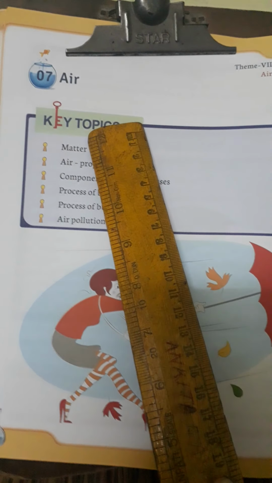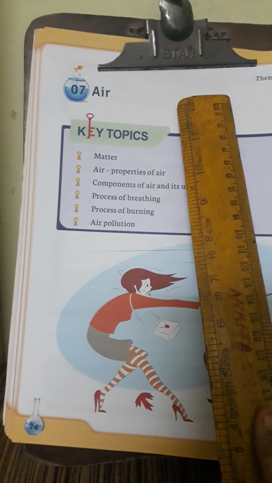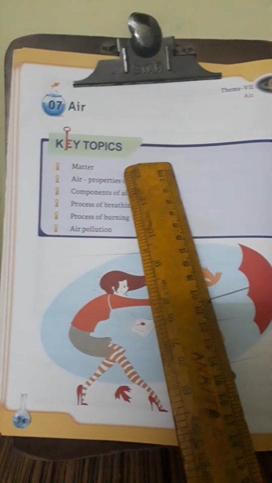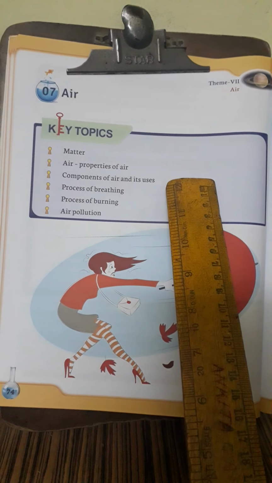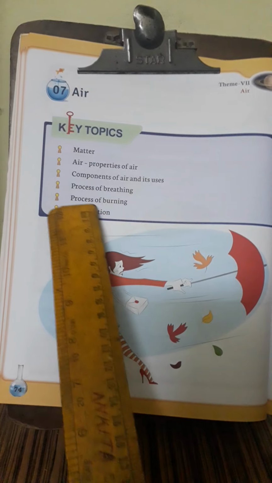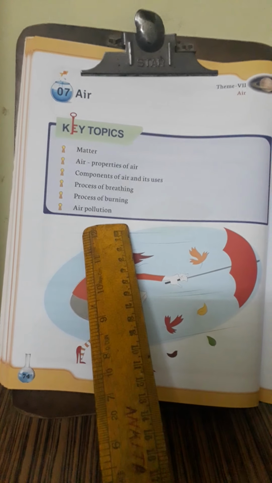Hello dear children, we are on lesson 7 of class 4G science. These are the key topics: matter, air, properties of air, components of air and its uses, process of breathing, process of burning, and air pollution. Let us begin the lesson.